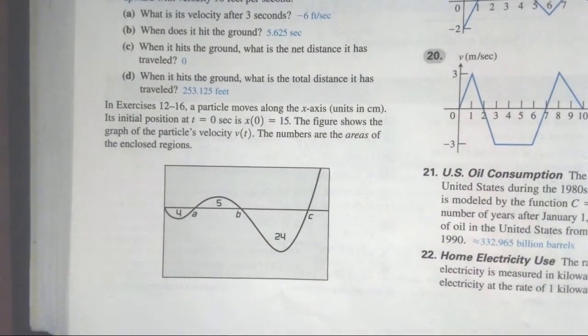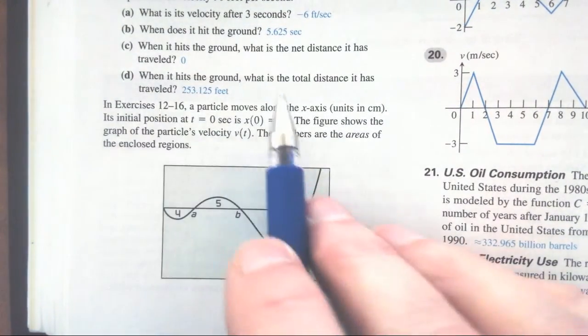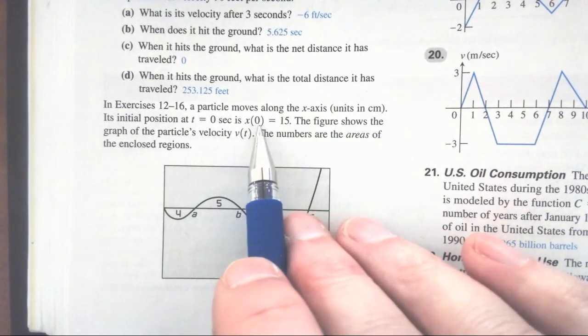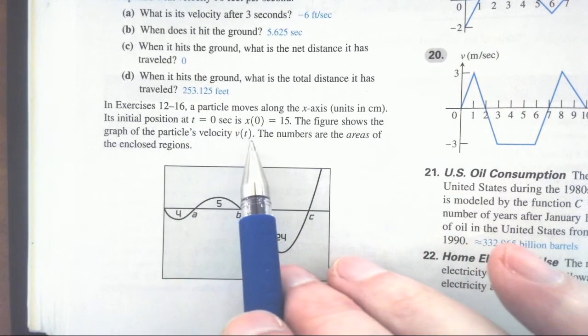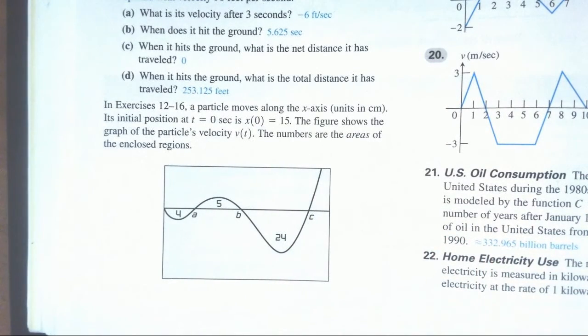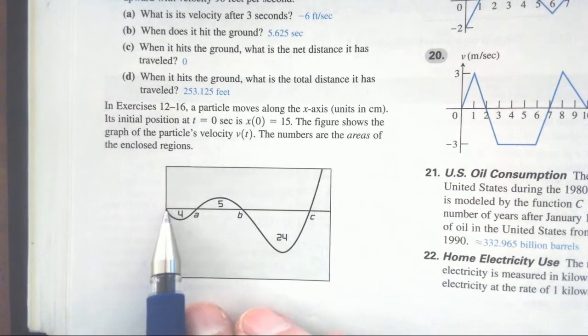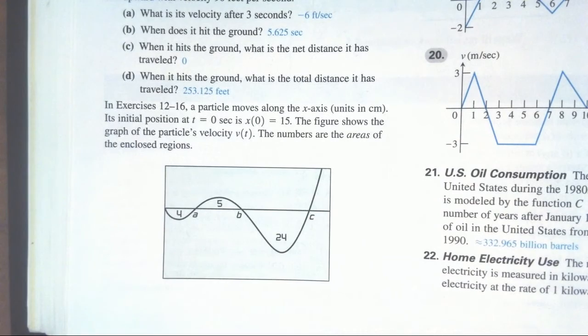Focus. A particle moves along the x-axis, units in centimeters. Its initial position at time 0 is x of 0 is 15. The figure shows the graph of the particle's velocity. Now, until we really get a good grip on this, and physics people have an advantage here because they've been doing this kind of thing, we'd say, wait a minute, x of 0 isn't 15, it looks like it's 0. But this is the velocity. Its initial position is 15.